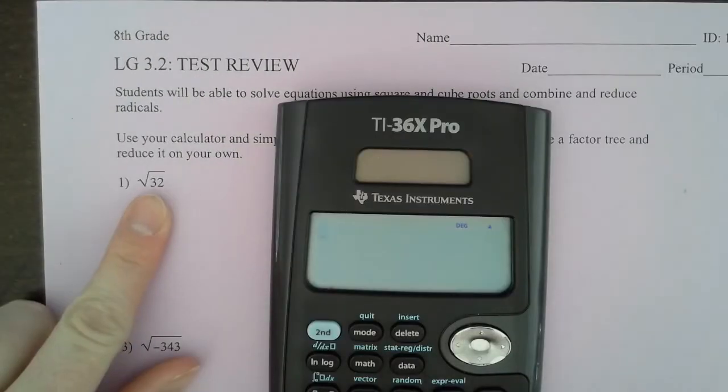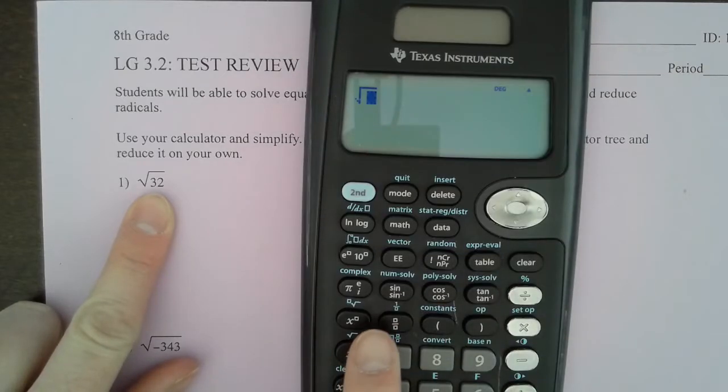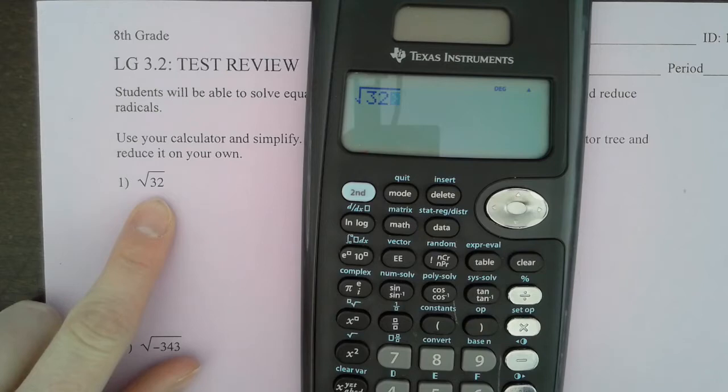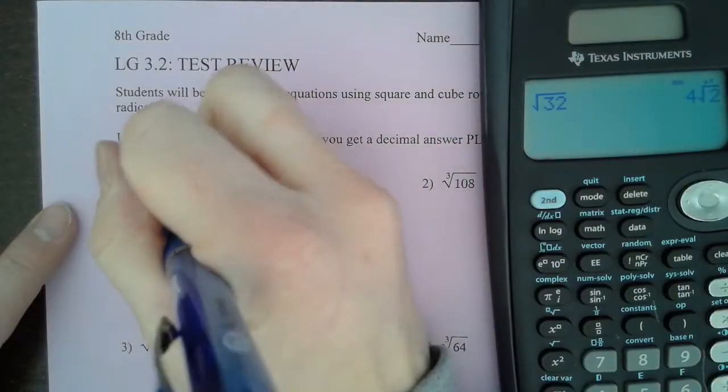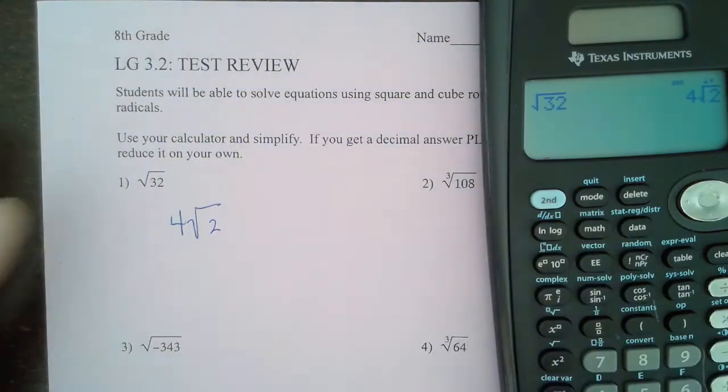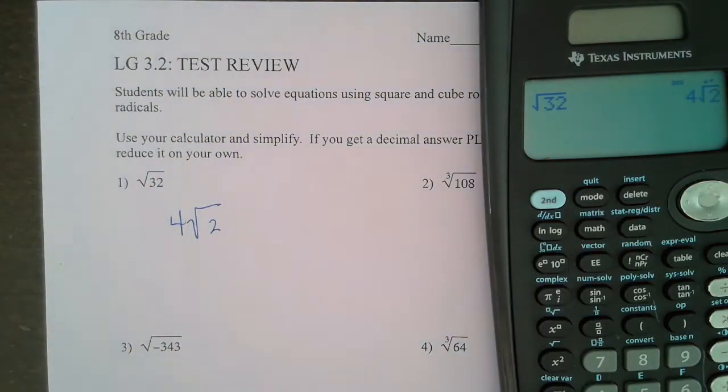So the first one is the square root. So second, x with the box, that button here. 32. And then we get 4 root 2. So this is already reduced for us. Now for this one, because it's already reduced, that's super great. There's less that we have to think about.